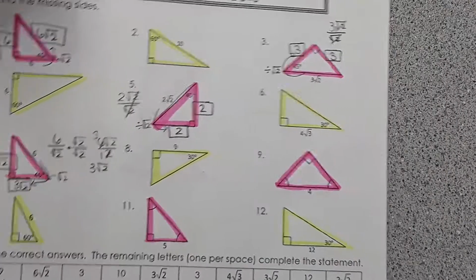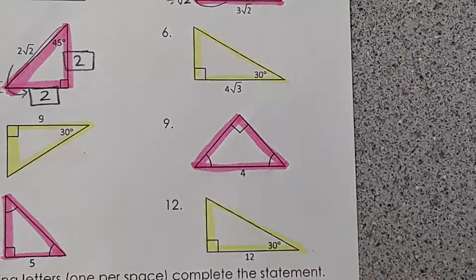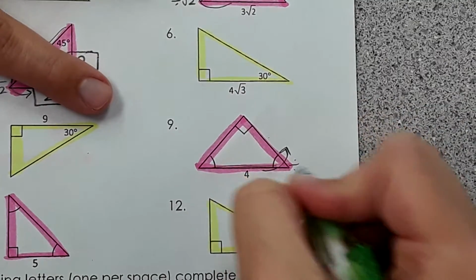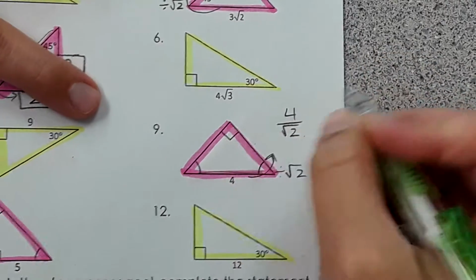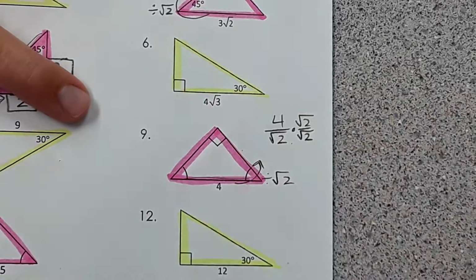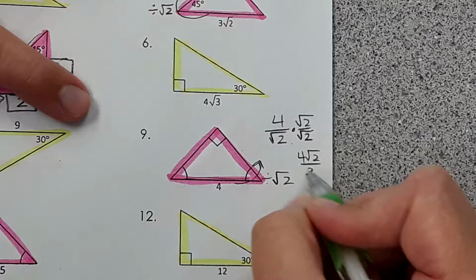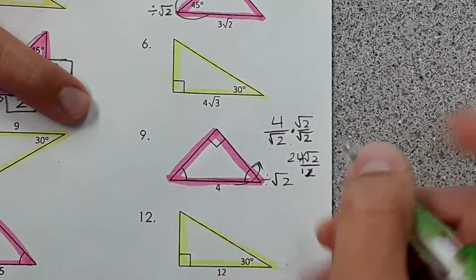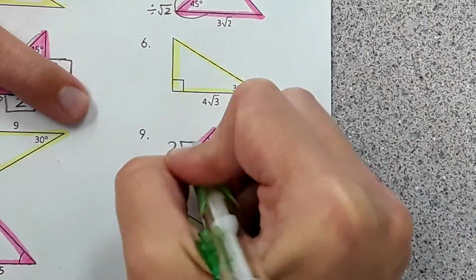Okay, moving over to number 9. We'll zoom in a little bit further. Number 9, we're given the hypotenuse. We have to work backwards by dividing by square root of 2. So 4 divided by square root of 2. Again, we can't have that radical in the denominator, so we're just going to multiply it by this here. We'll get 4 square root of 2 over 2. These can both be divided by 2 to get 1 and 2, and we're left with 2 square root of 2. So that is our answer for this leg and this one as well.